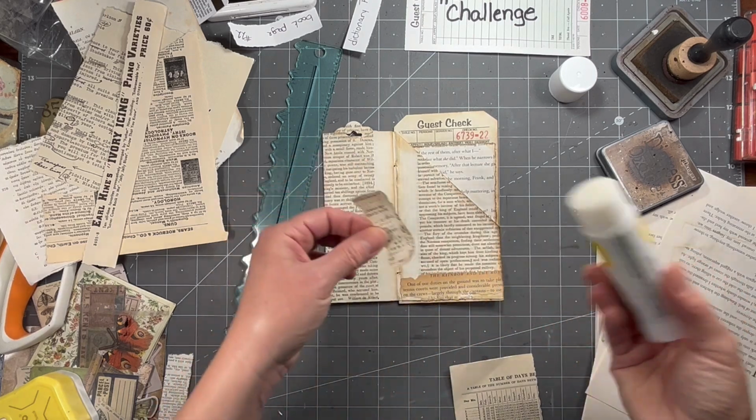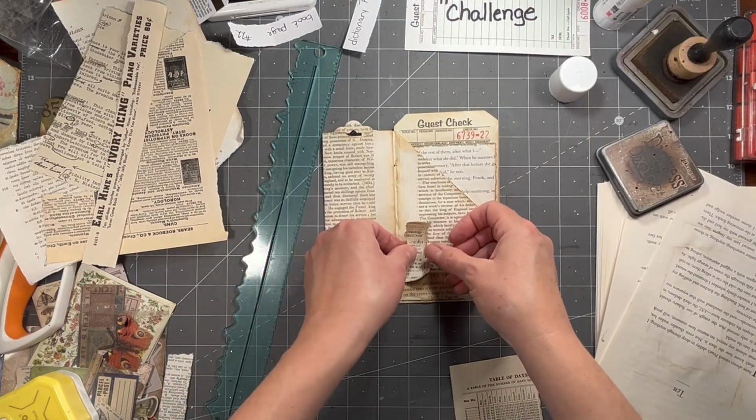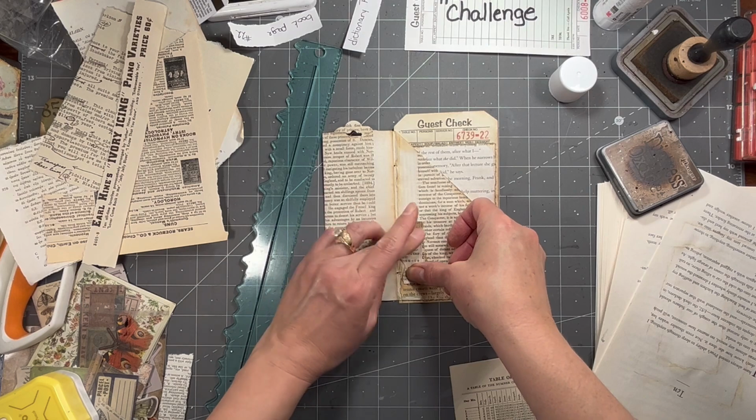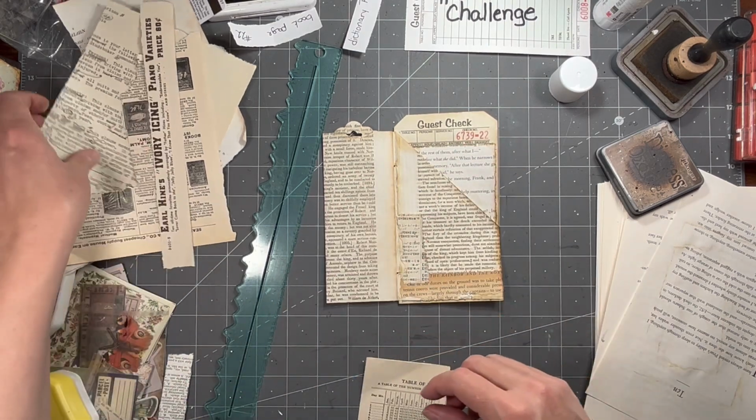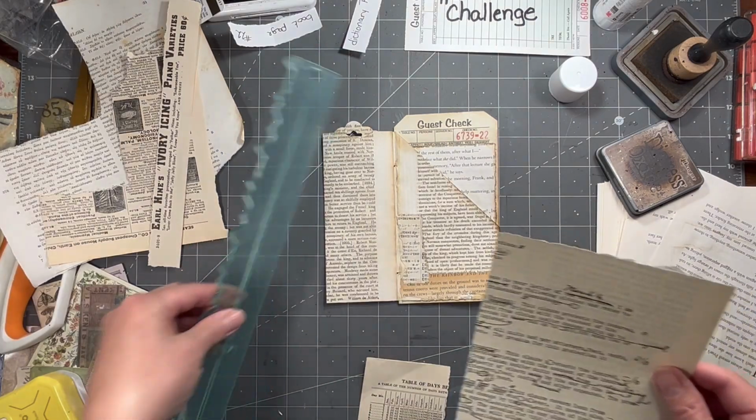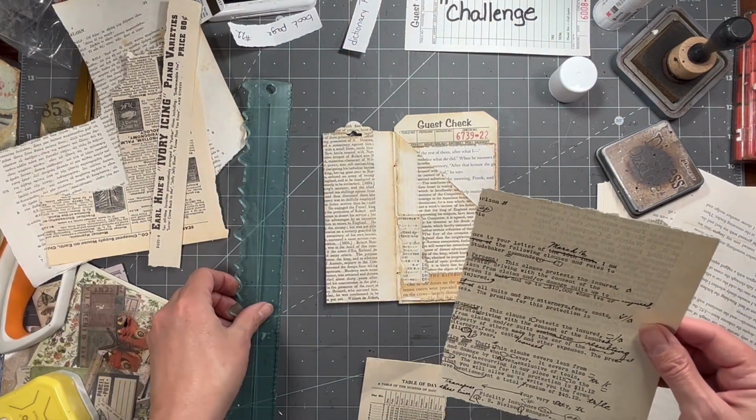Because then if you wait, which I know seems very boring right now, you can add whatever you want to it to make it go with whatever you're creating.